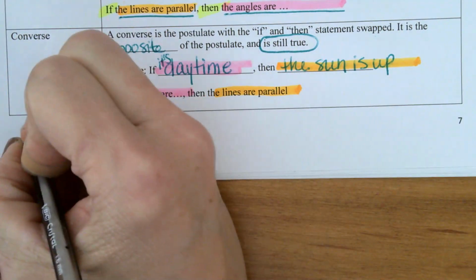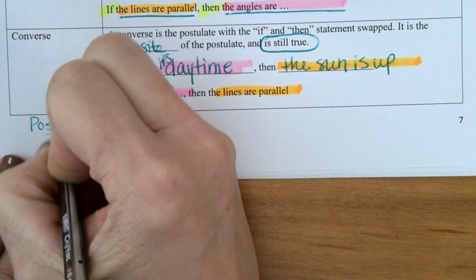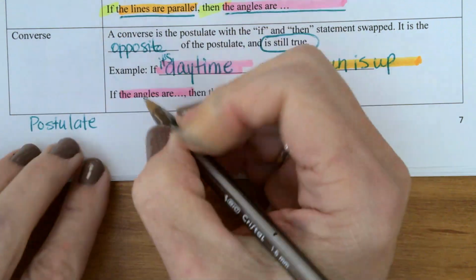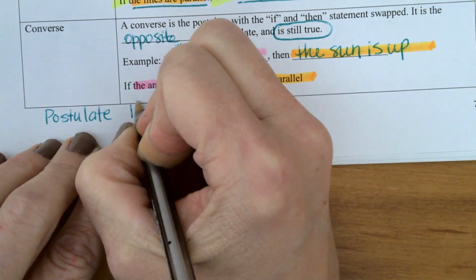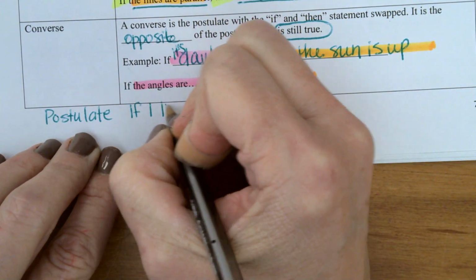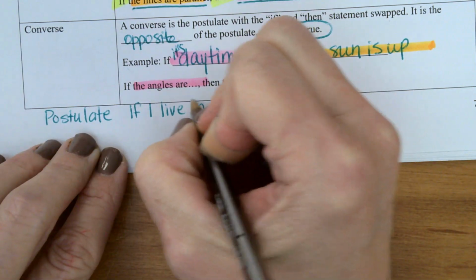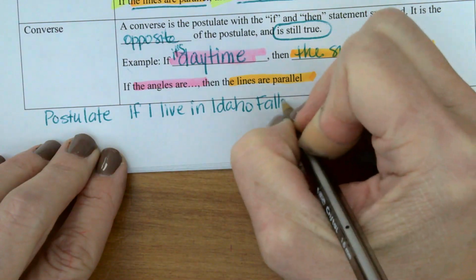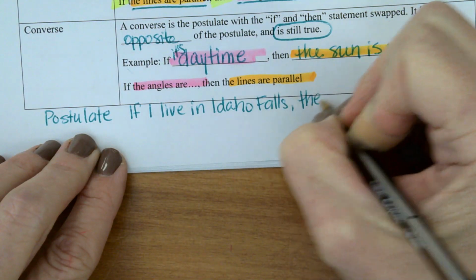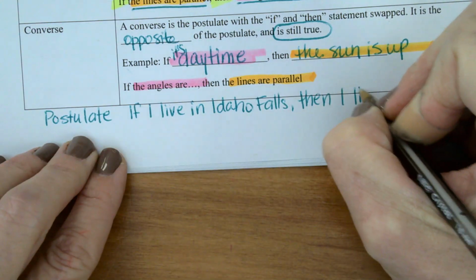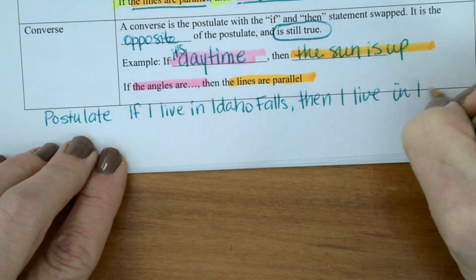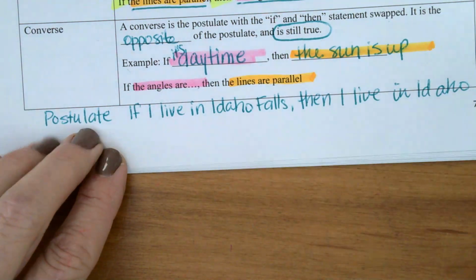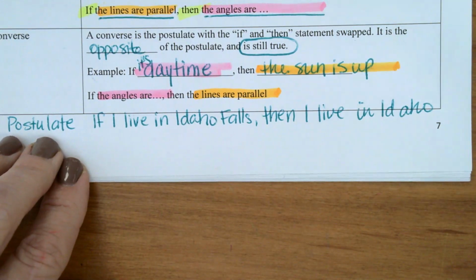Okay, so let's say this is the postulate. The postulate is, if I live in Idaho Falls, then I live in Idaho. Is that true?